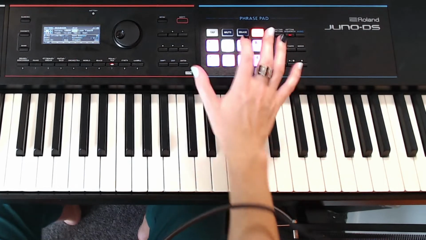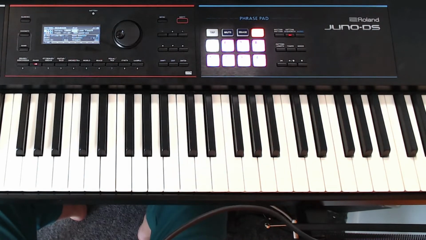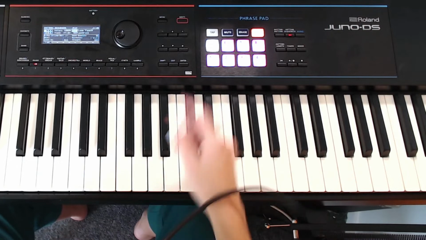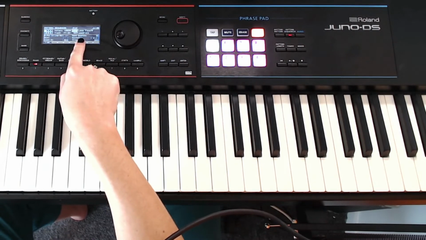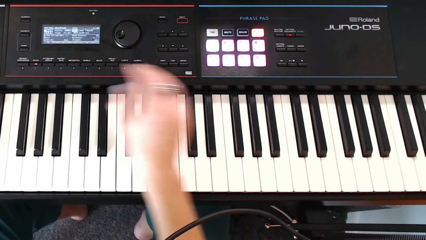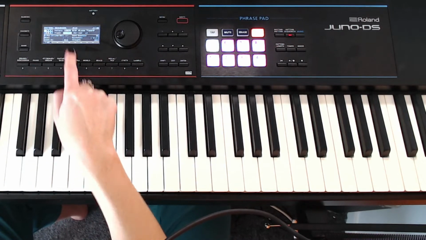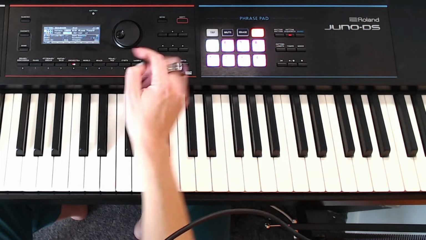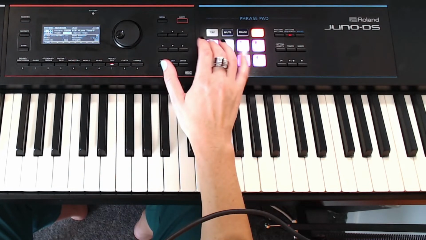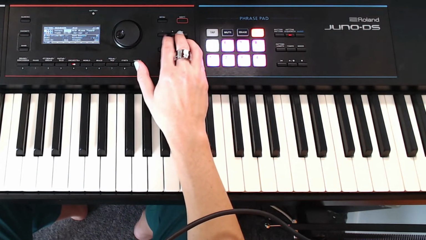So that's that instrument. And then on 5 I have grand piano. So you can set these instruments, you can see it says piano here. I could change that to orchestra and choose some strings or something like that, okay? But I don't want to.